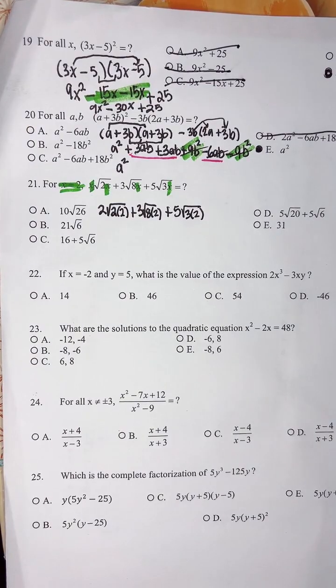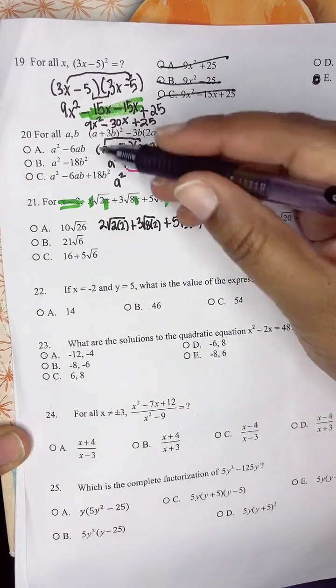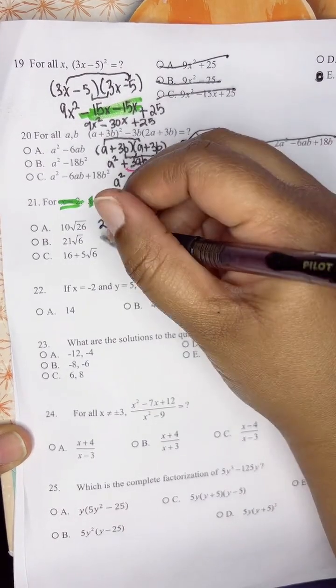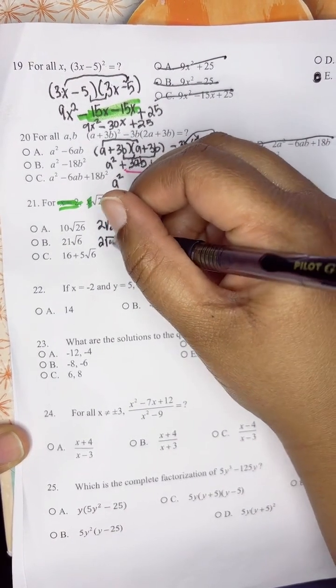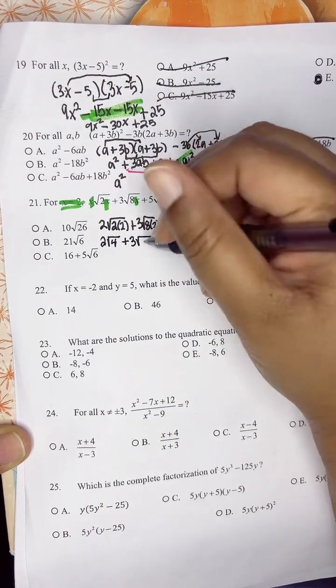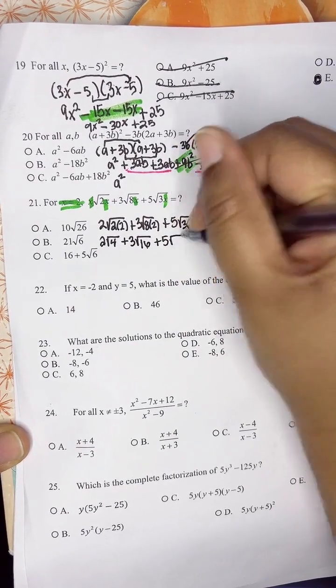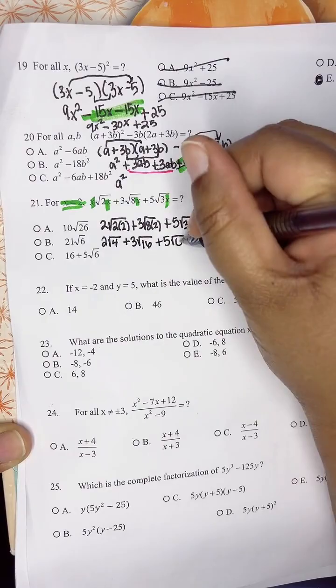Now we can simplify a little bit. 2 times 2 is going to give us 4 plus 3 times 8 times 2 is 16 plus 5 square root 3 times 2 is 6.